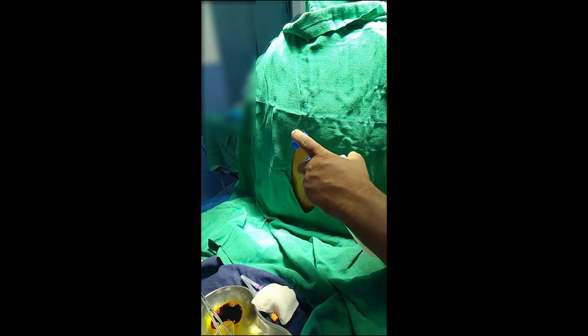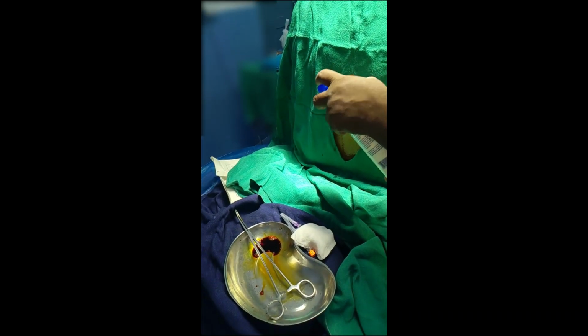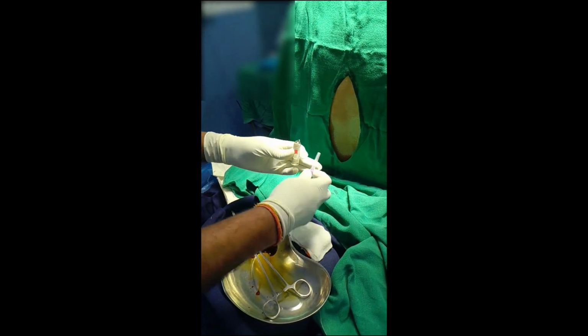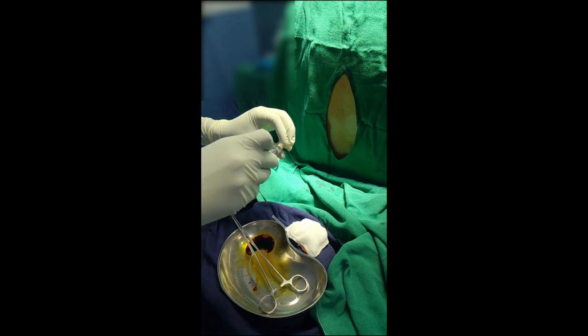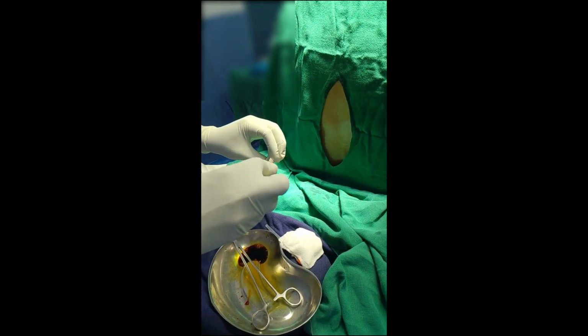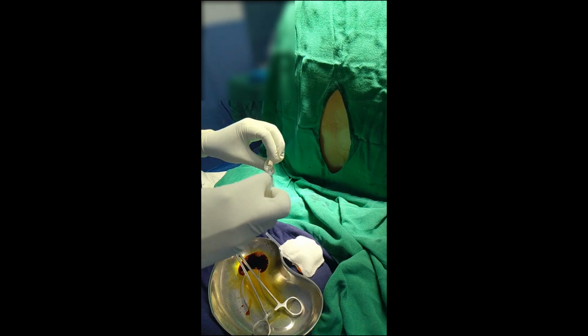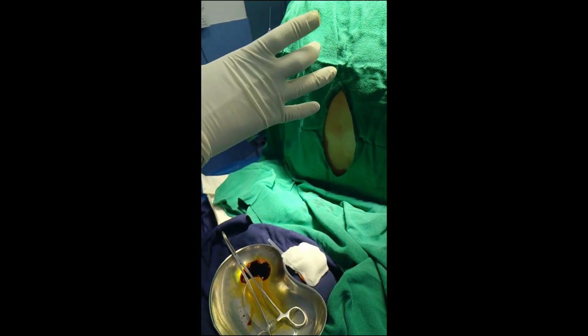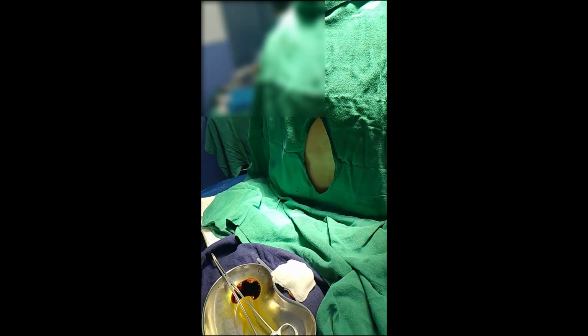Injecting the drug or the needle where there is already betadine present is quite dangerous. It can cause chemical meningitis. So make sure everything is clean before you start to inject the drug or before you start to inject the needle.